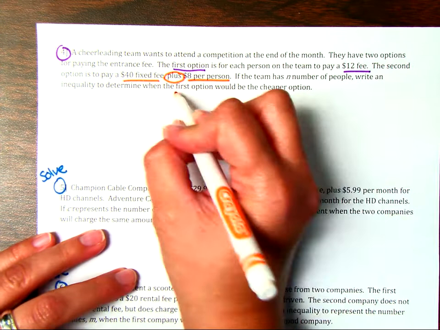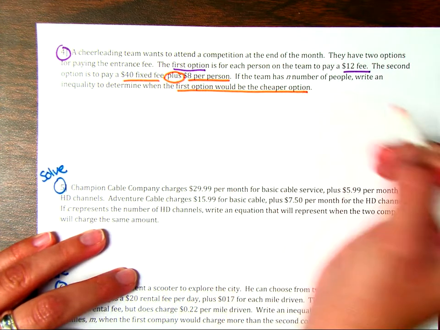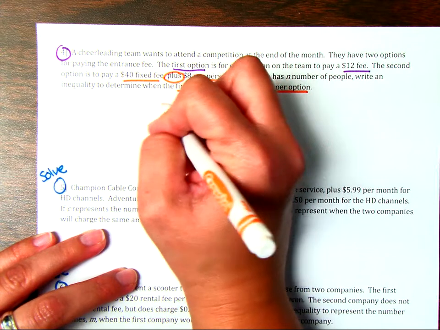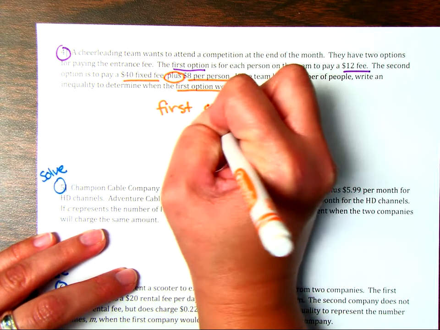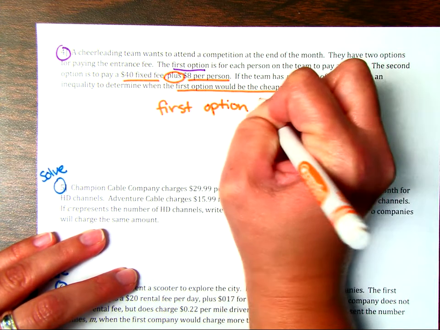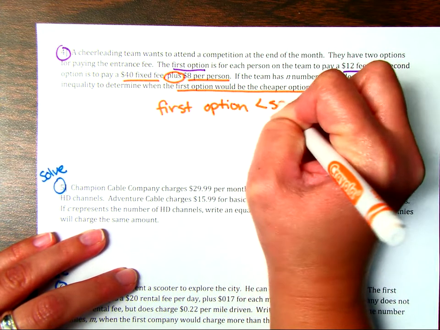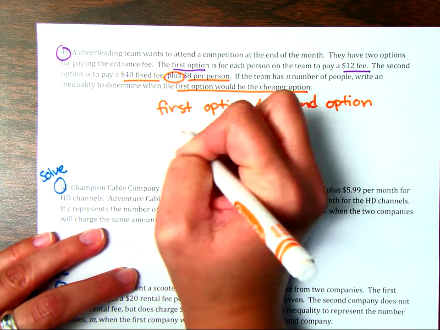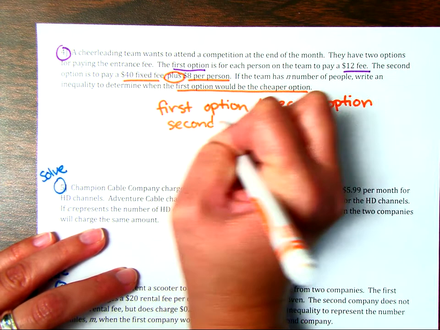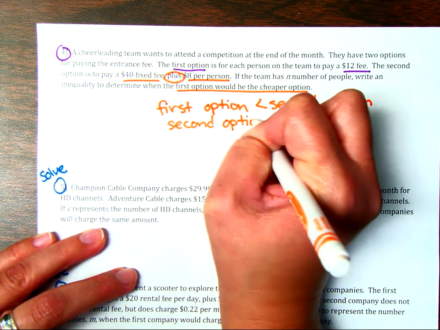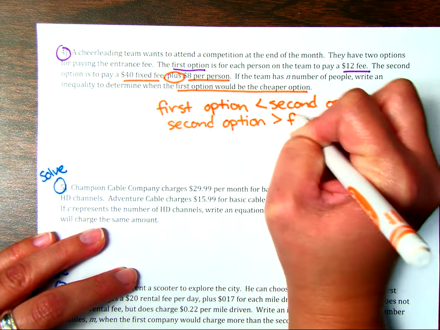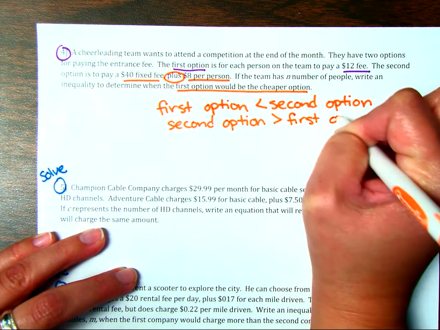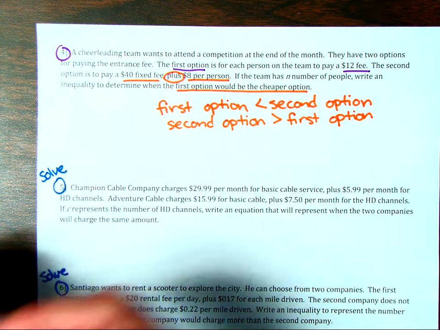So if the first option is the cheaper, what that really means is that the first option is less than the second option. Or you can even think about it as the second option is greater than the first option. Okay? So either way you want to see that.